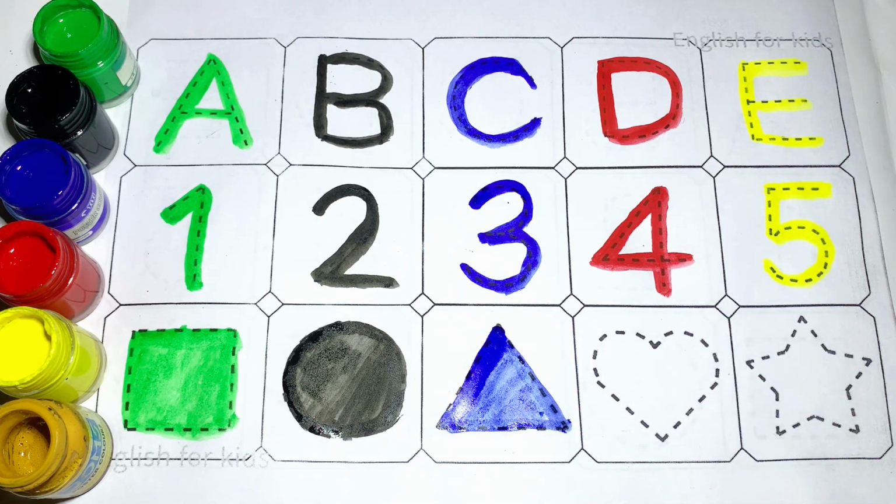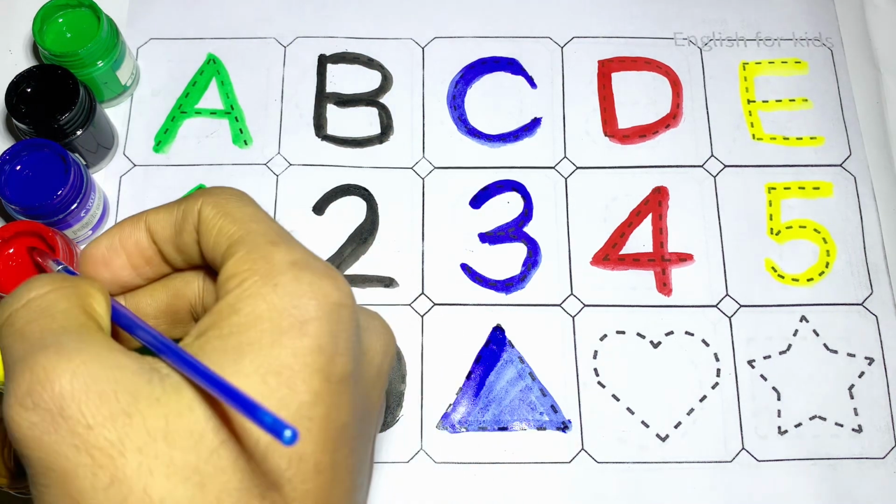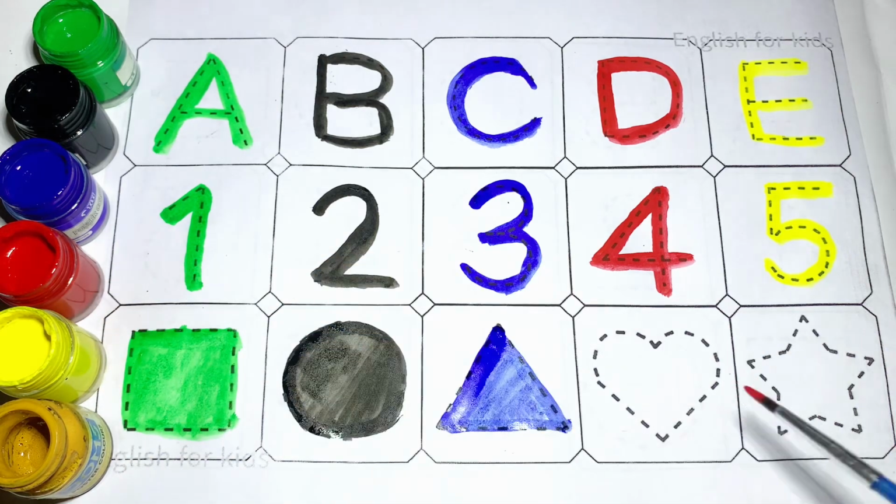Kids, now heart. The shape of heart, and use red color.